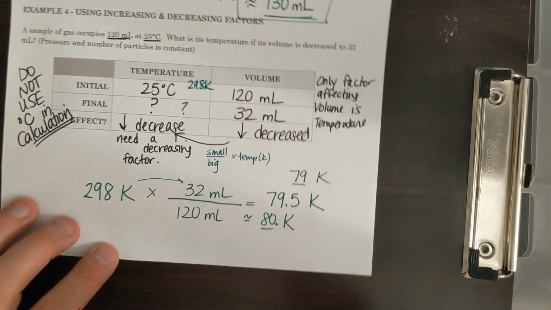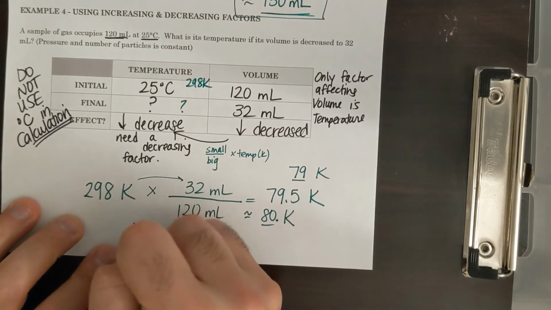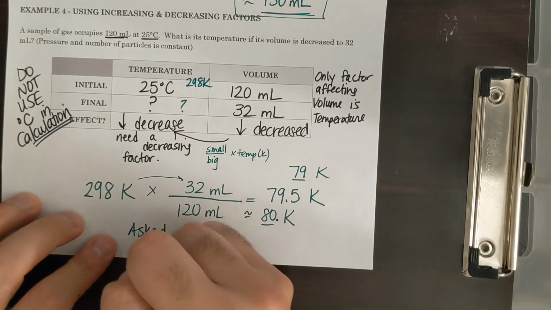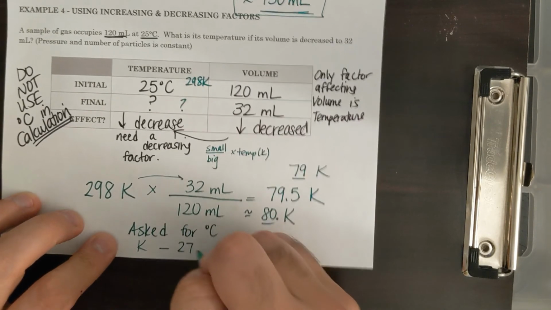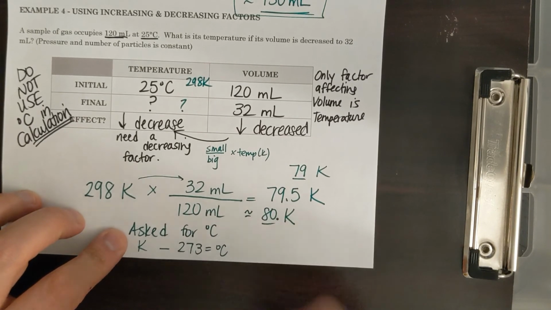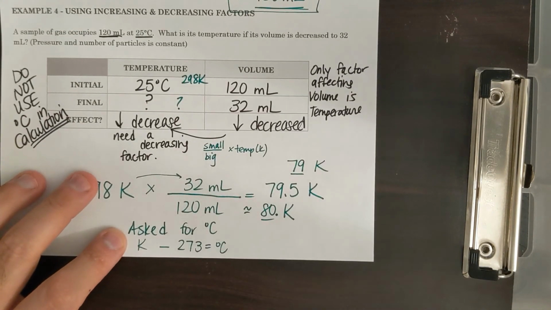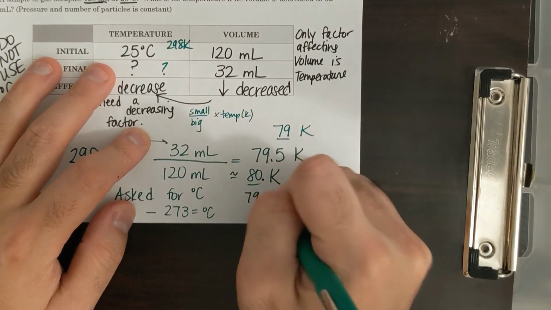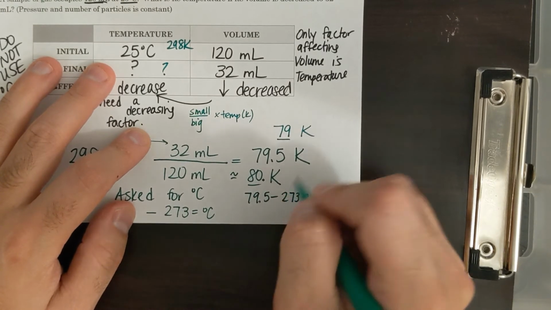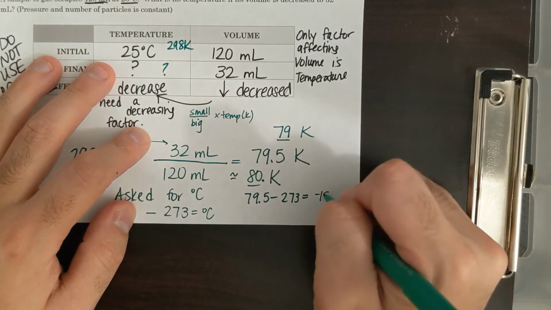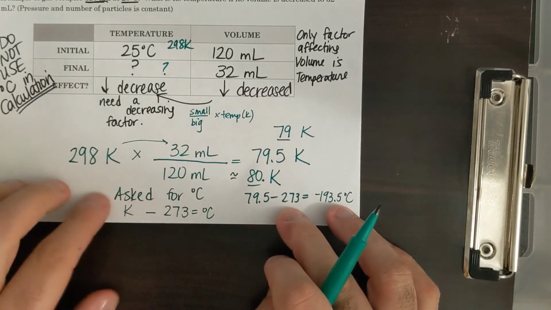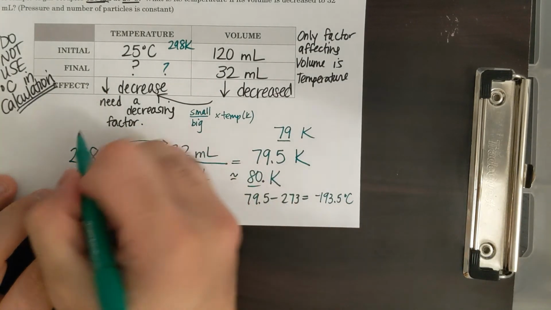Okay? Now, if I had asked for degrees Celsius, I take this Kelvin and I subtract 273, and that's going to give me my degrees Celsius. So if I take 79.5 and minus 273, I get negative 193.5 degrees Celsius.